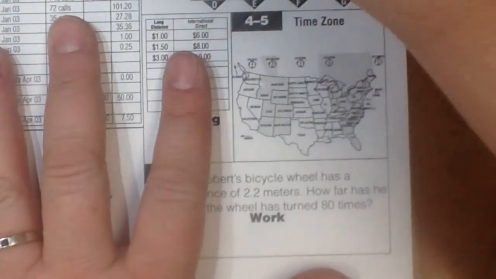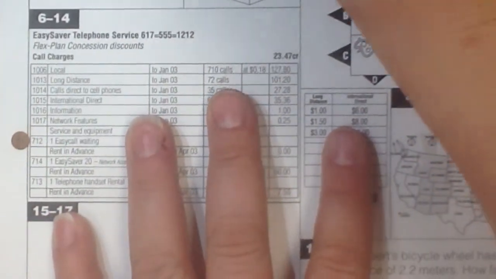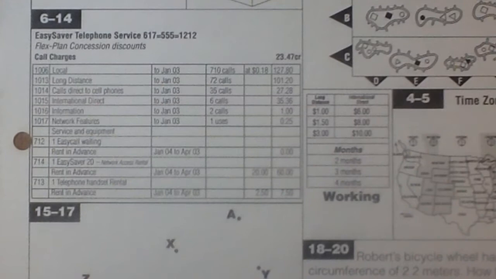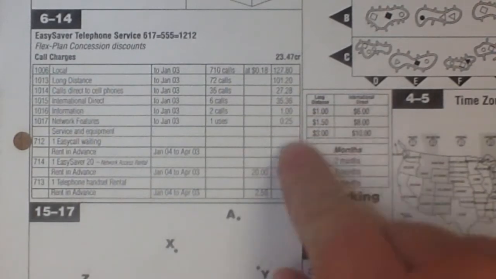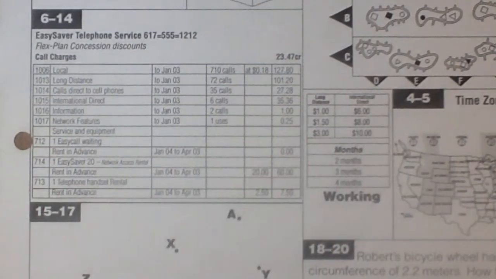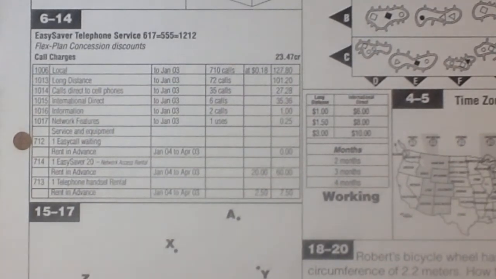Numbers 6 through 14. Look at the telephone bill summary on your sheet and answer questions 6 through 14. I believe this goes with it as well. Number 6. Item 1006 gives information on local calls. How many local calls were made in the billing period?